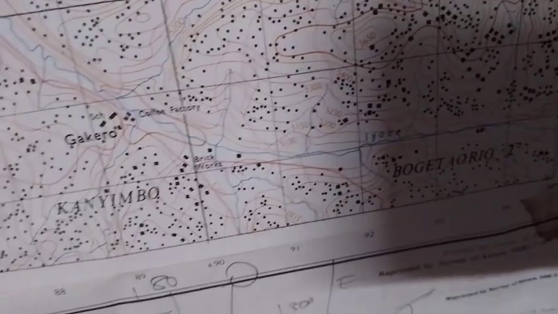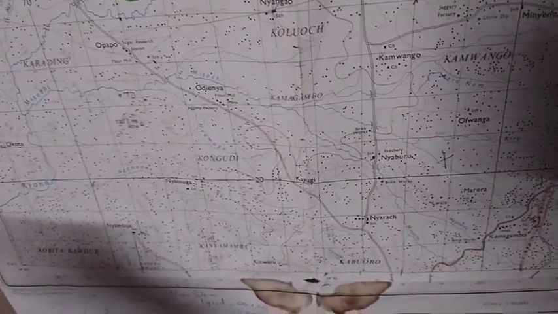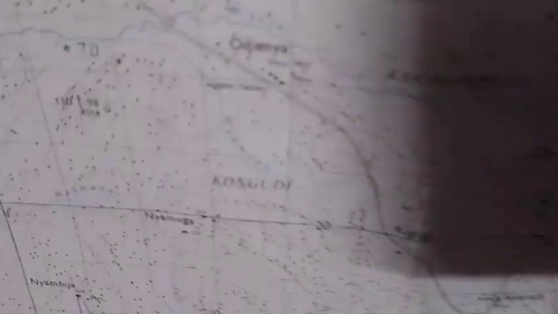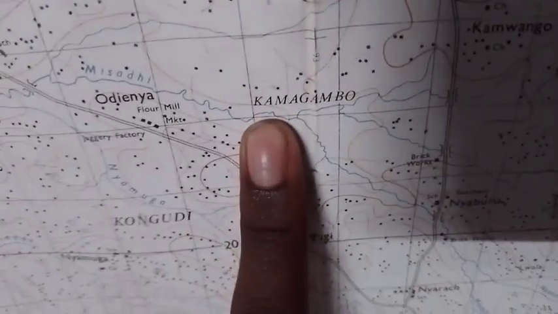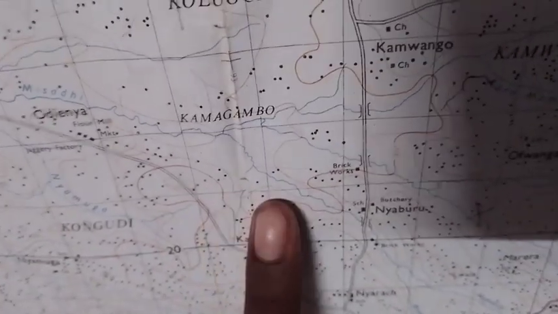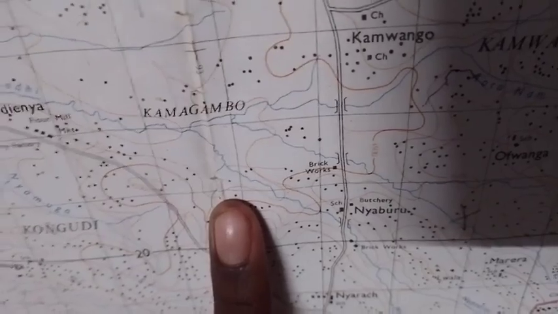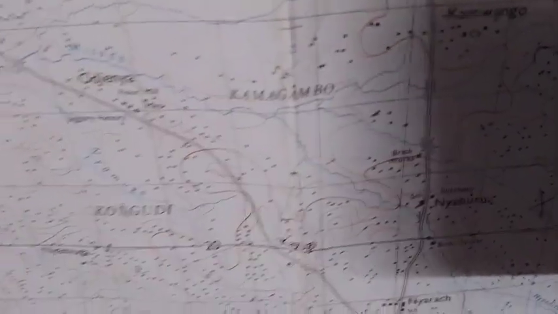Next was identify the social services offered at Kamagambo. So Kamagambo is here. You try to look at the services offered. For example, they could be religious, they could be trade, it could be health, education. Let's see. I think it's a residential area because we have some settlements there.